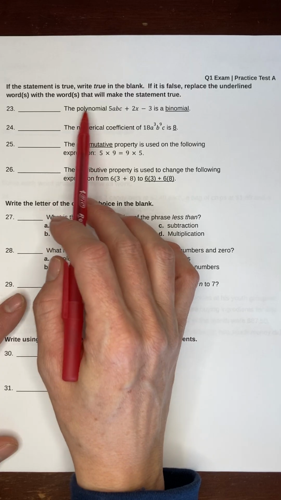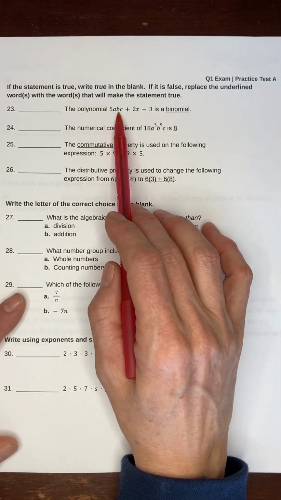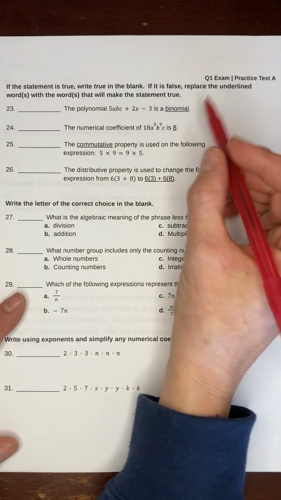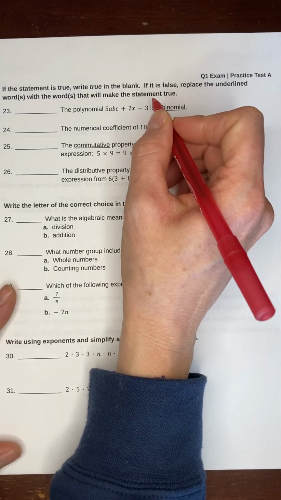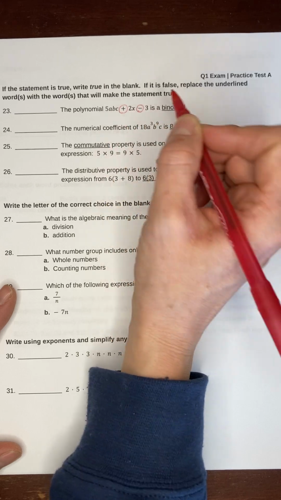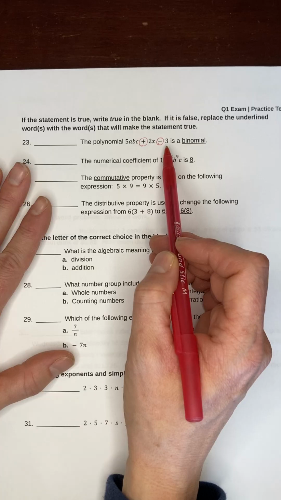Okay, so the polynomial, this is called a polynomial here. 5abc plus 2x minus 3 is a binomial. So this is the word we want to check. Is this called a binomial? Well, then we get the name by the number of terms. So let's circle the number of plus and minus signs, and terms are separated by addition and subtraction.